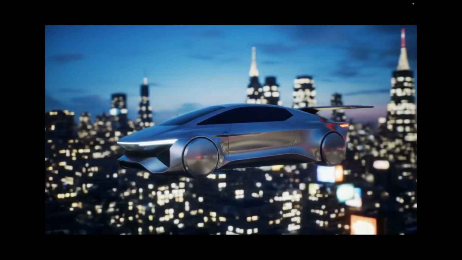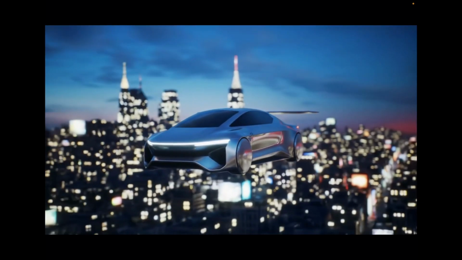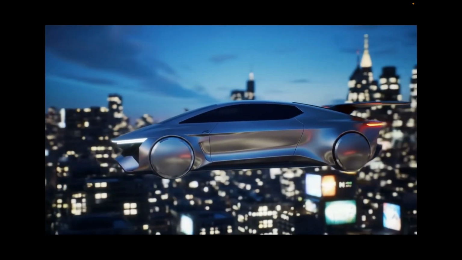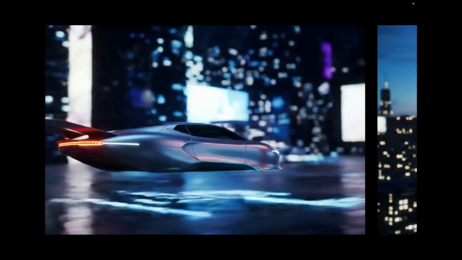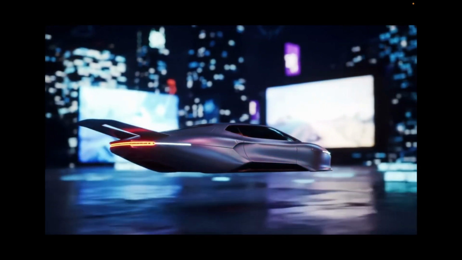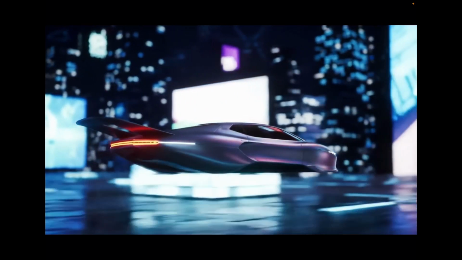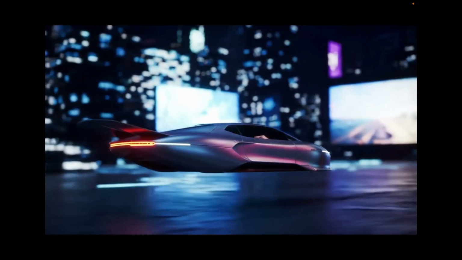Here's one that looks more like a T-tail. More like a car. This is kind of sleek. Got a longer tail wing.